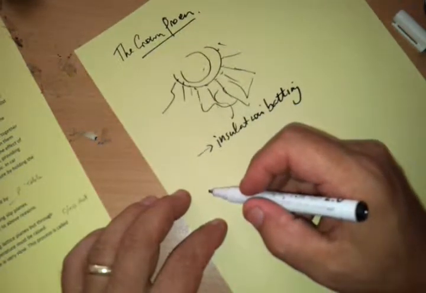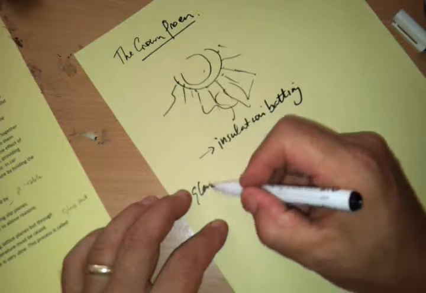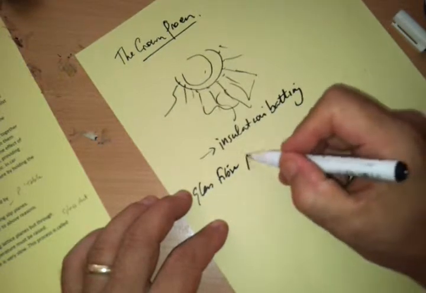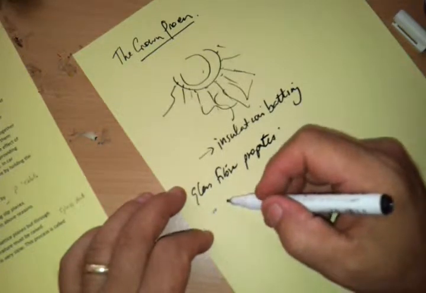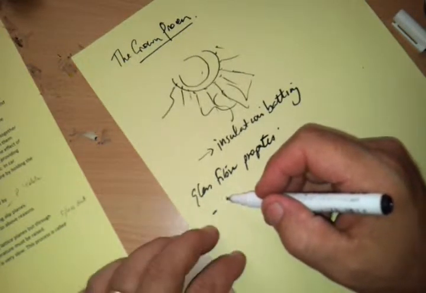So, some of the properties of glass fibres. They can be annealed to relieve stresses, just like you would in metals.